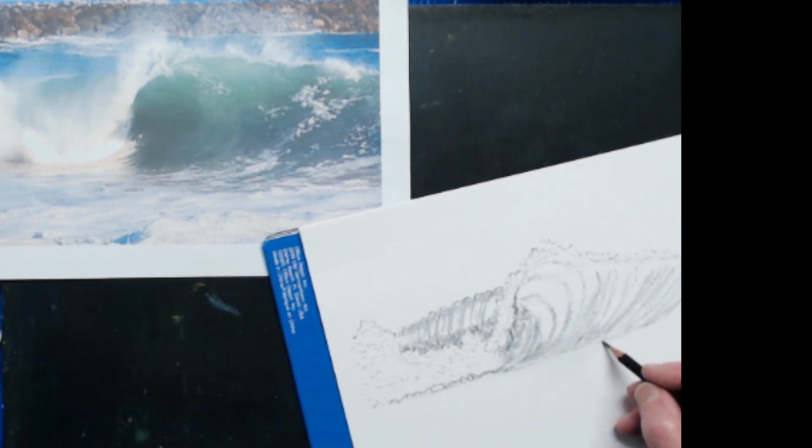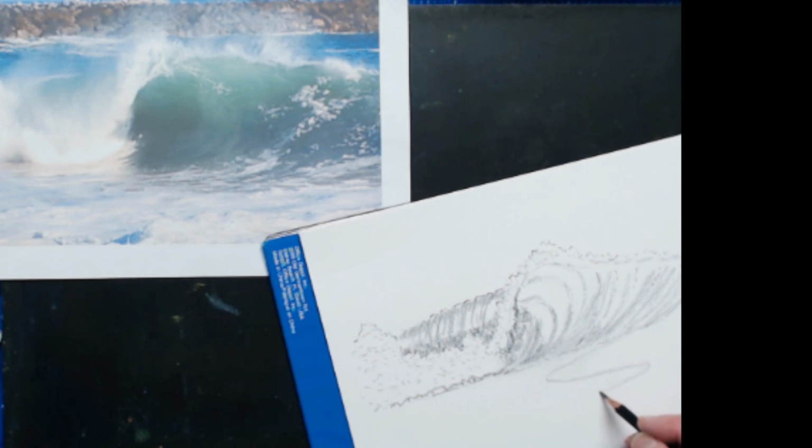Now the water down here is just going to start moving in curvular fashion. This is the foam that's moving forward from a previous wave.